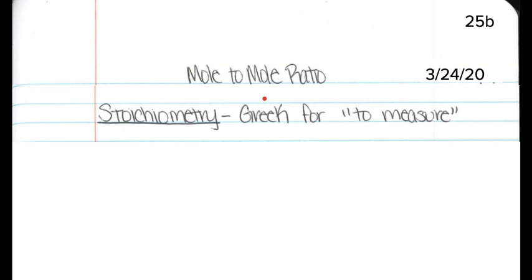So the mole-to-mole ratio is how we are starting stoichiometry. I've said this word 100 times probably already, but you really haven't learned what it means. And even though the definition here just says Greek for to measure, what I want you to think about is it does have to do so much with measurements.